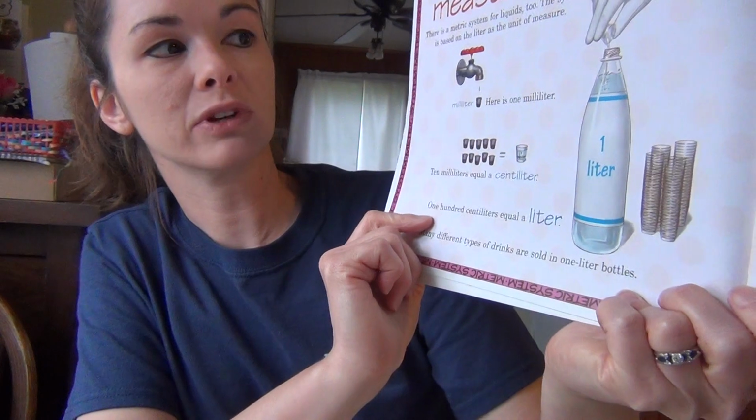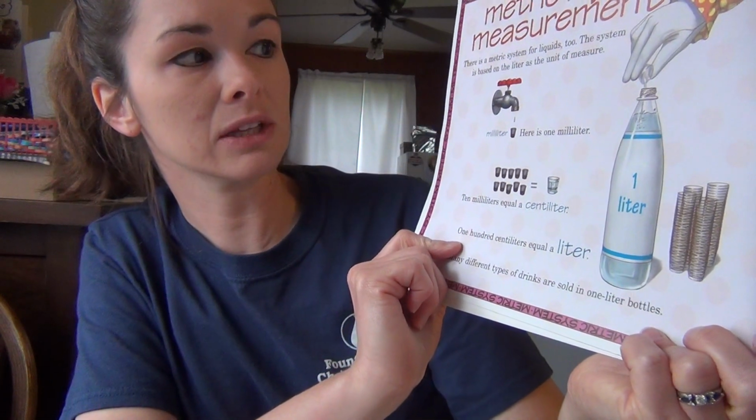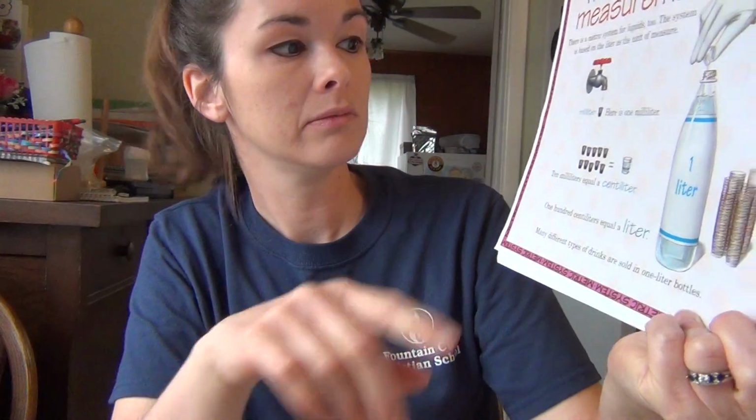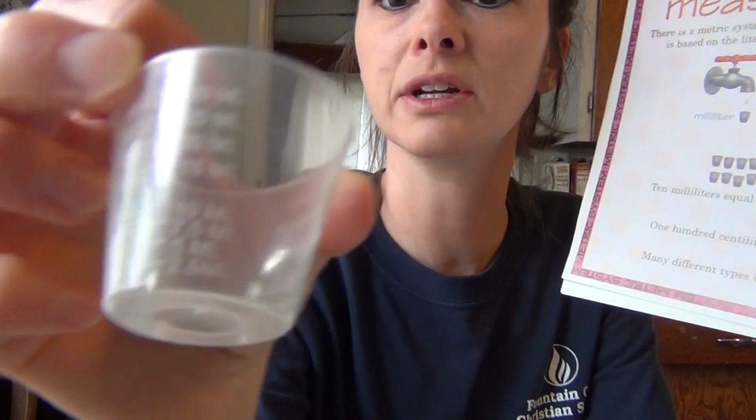Metric liquid measurements. There is a metric system for liquids too. The system is based on the liter as the unit of measure. A milliliter is 1 milliliter. Here is 1 milliliter. Okay, milliliters. That's even smaller than this. The smallest on here is 2.5 milliliters.